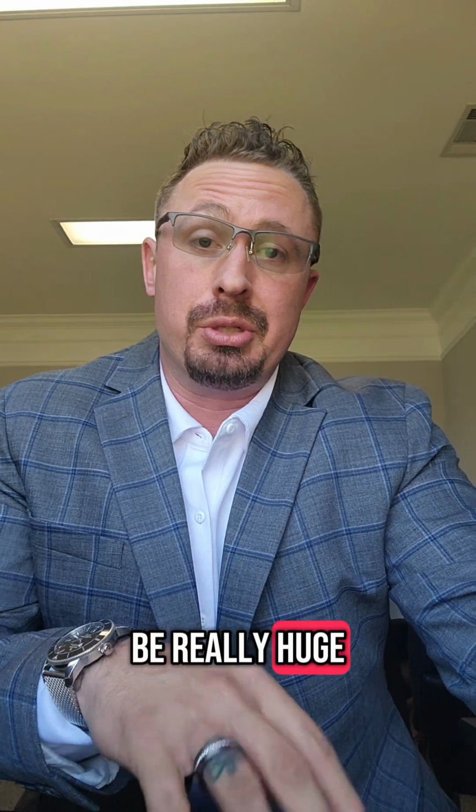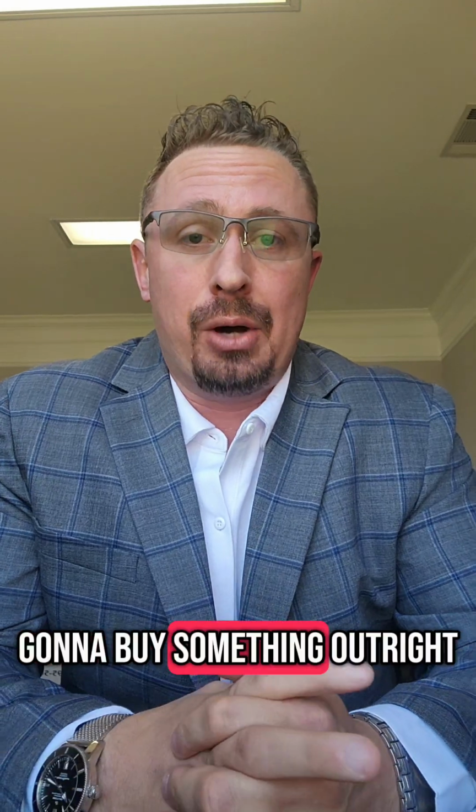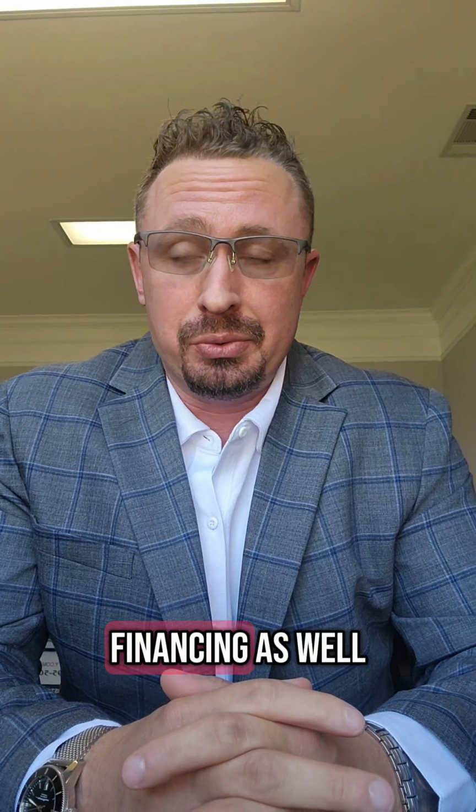This is going to be really huge, not only if you're a broker, but if you're an investor. If you're looking to get into real estate investing, it's important to know what these are and how to actually calculate them. So with cap rate, it's going to measure the property's income performance without any financing involved. So if you're going to buy something outright cash. And ROI measures overall investment performance, and it is going to factor in financing as well.